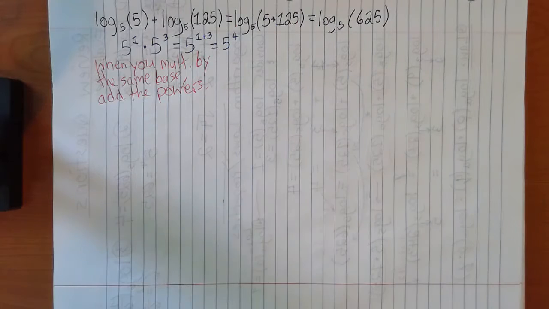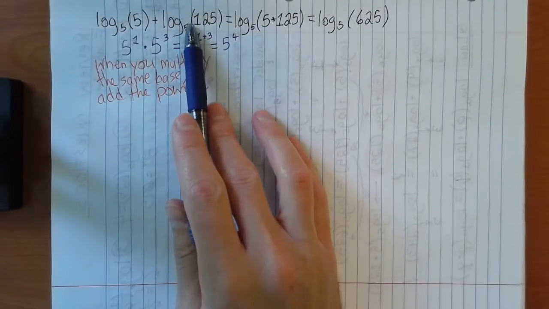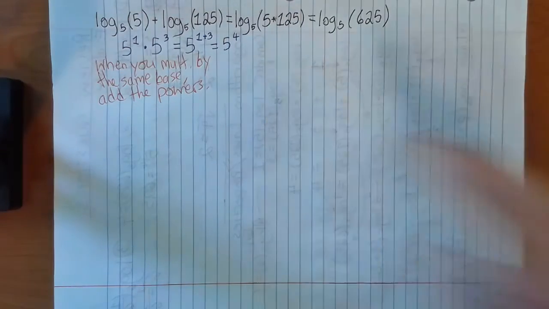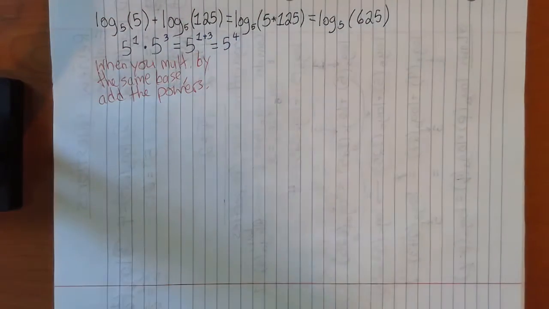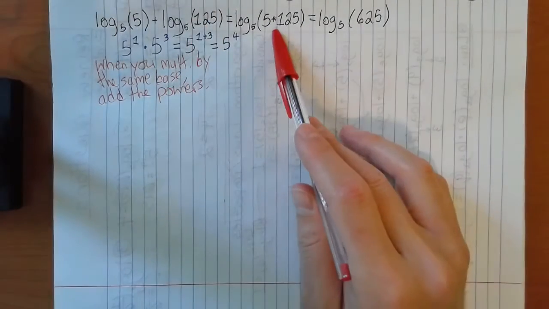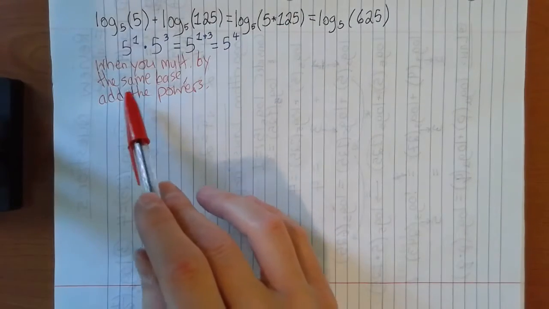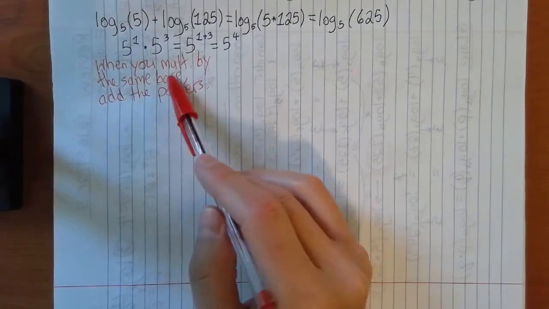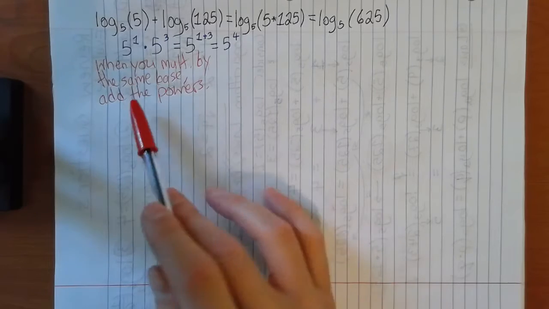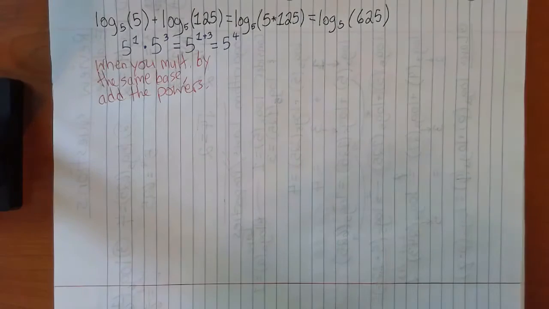Now, logarithms are basically the inverted version of that, or the opposite. When you are adding logarithms, you multiply what's inside. We are really just adding two logarithms and then multiplying the inputs, which is the exact opposite of multiplying numbers with the same base and adding the powers together. They're opposites of each other.